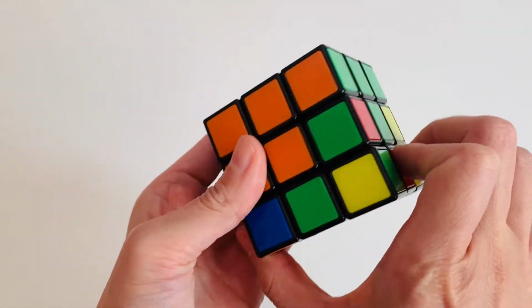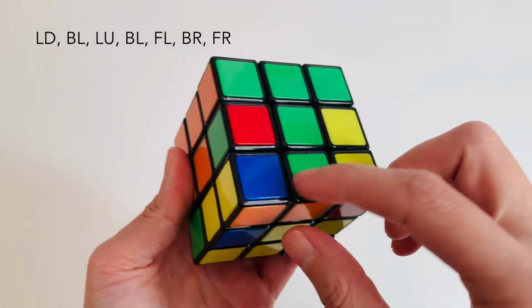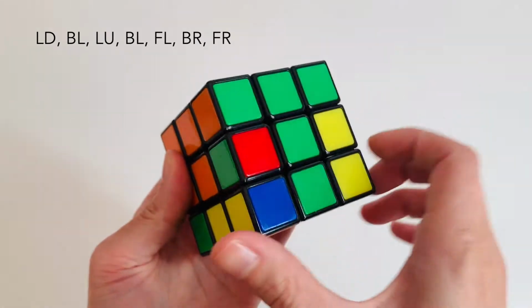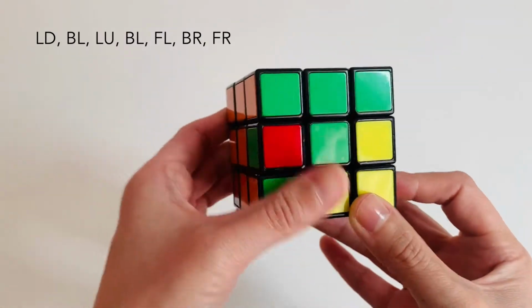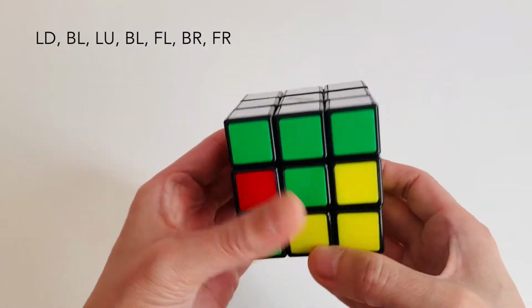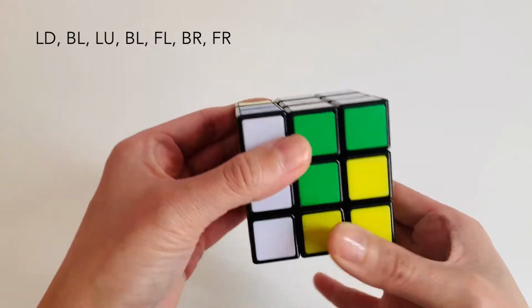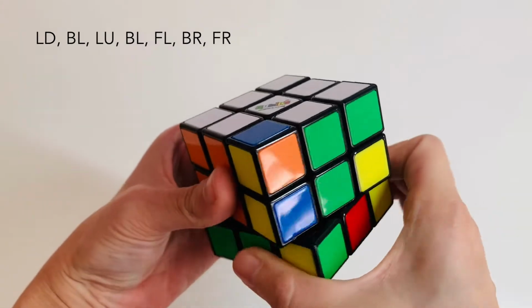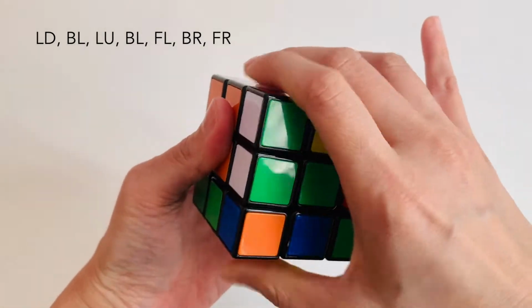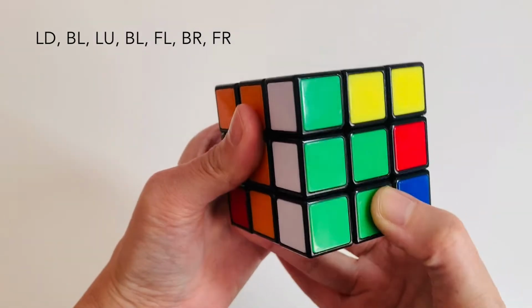Let's start with the green and orange piece. Let's move the piece we want to bring to the middle row to the right side and then start this algorithm. Left down, bottom left, left up, bottom left, front left, bottom right, front right.